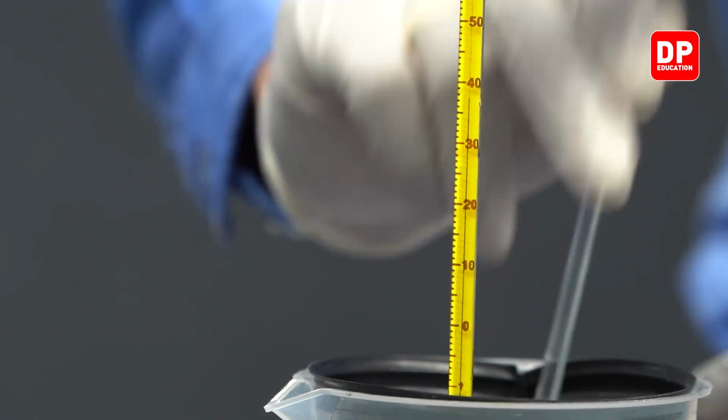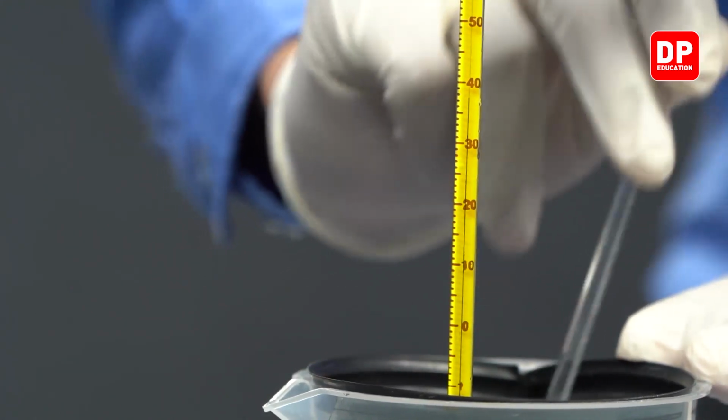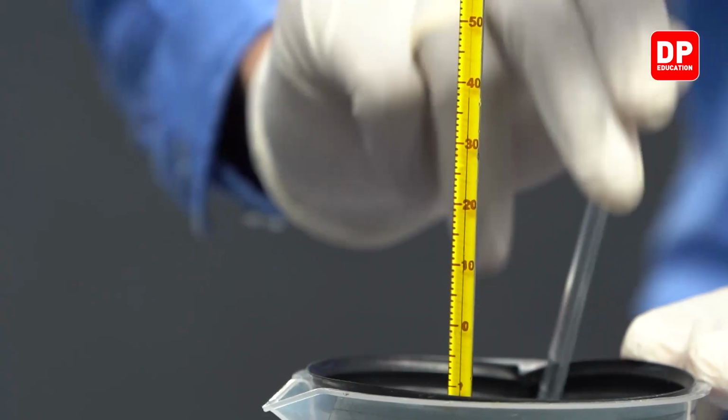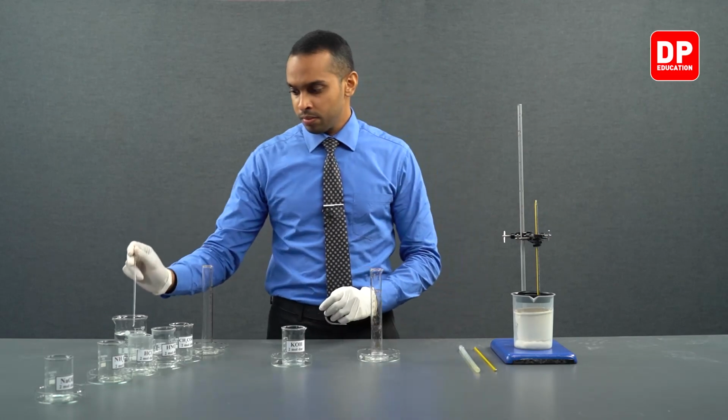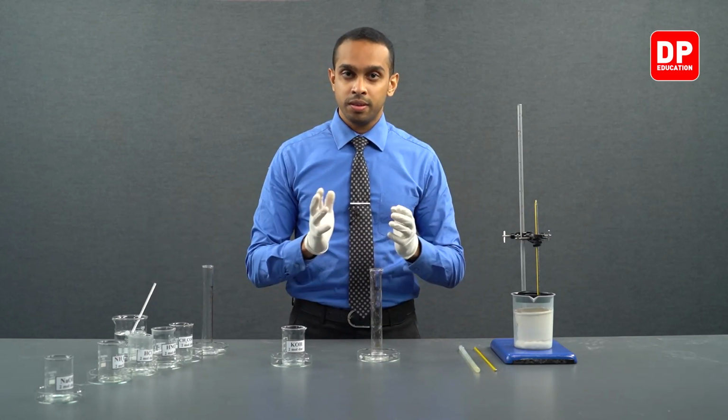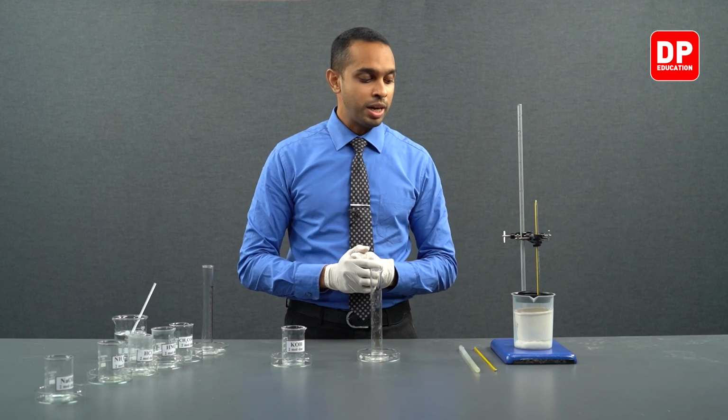We can mix the solution a little bit as well. And we are going to observe the highest temperature this reaction mixture is going to reach now.